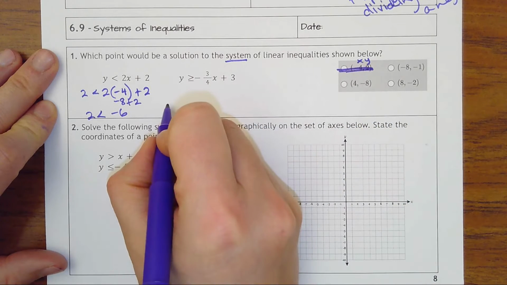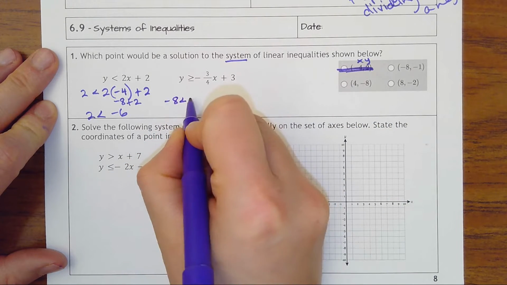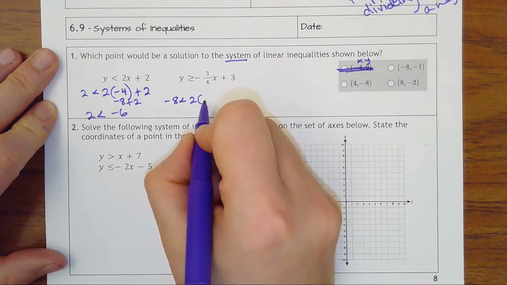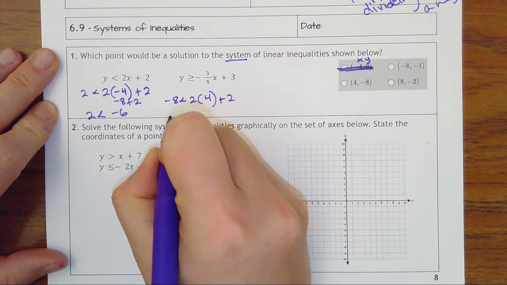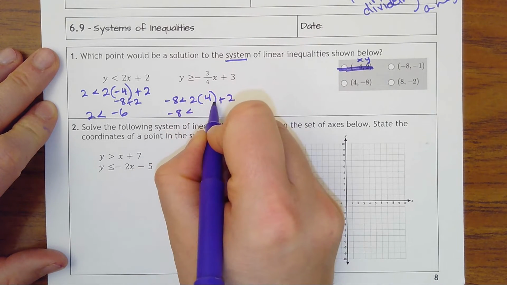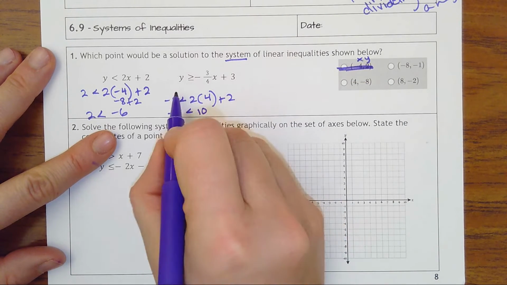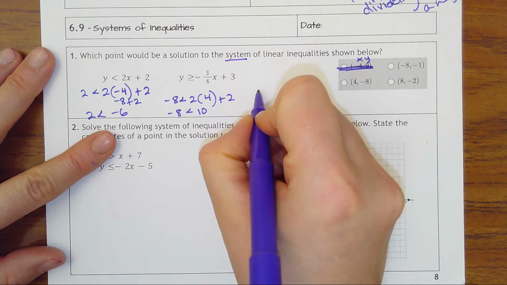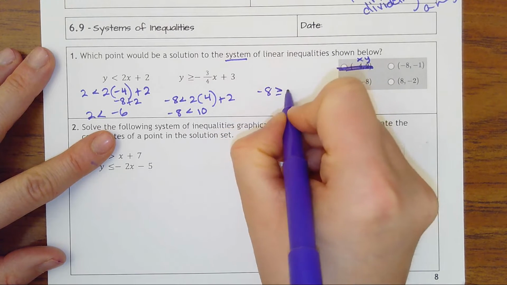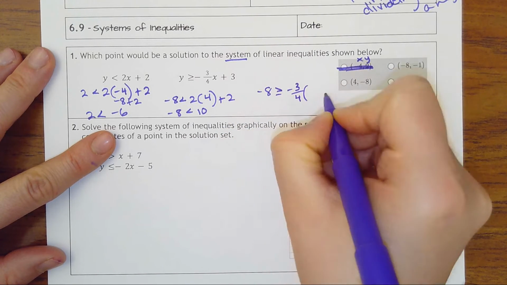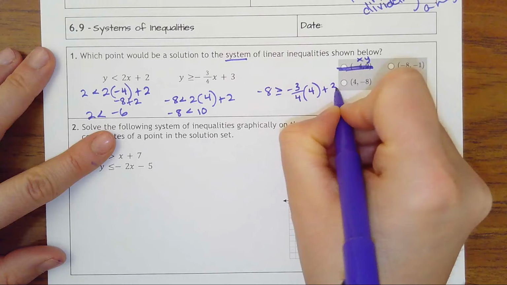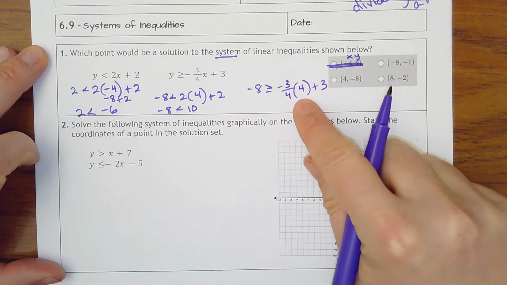Y is negative 8. Is negative 8 less than 2 times 4 plus 2? 2 times 4 is 8, plus 2 is 10. Yes, that does work on that one. Let's try it on this one. Is negative 8 greater than or equal to negative 3/4 of 4 plus 3? I'm hoping you could do this in your head.